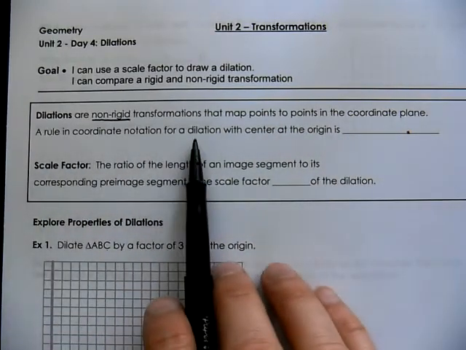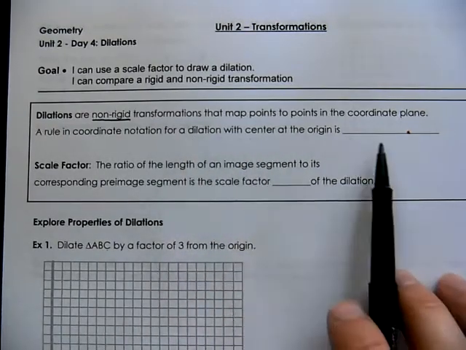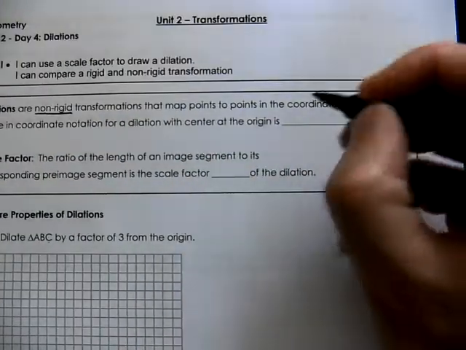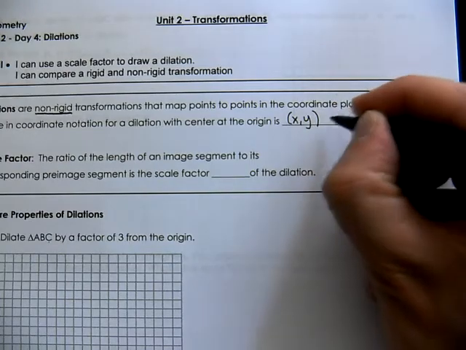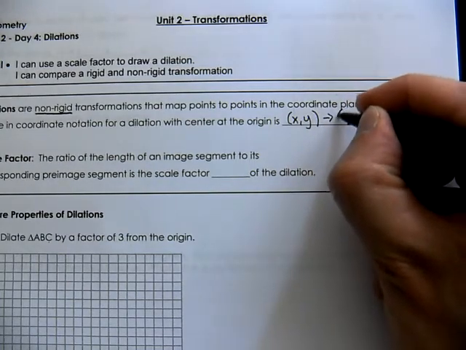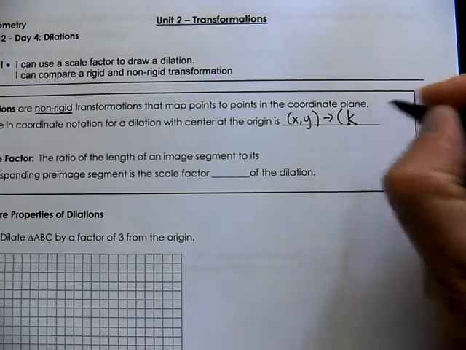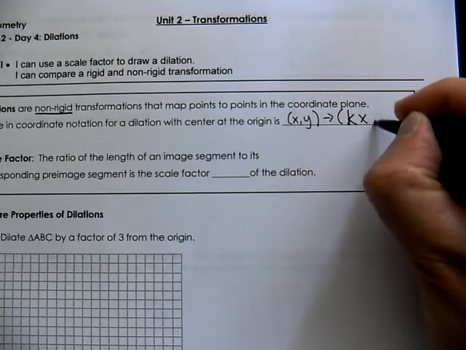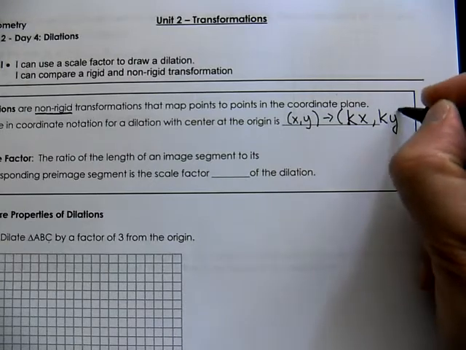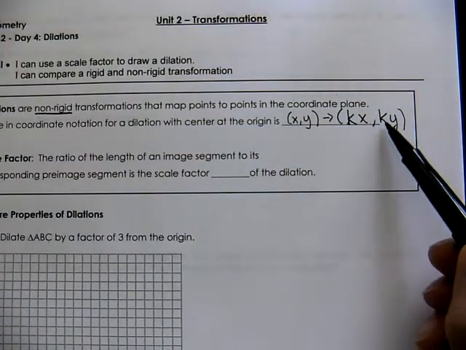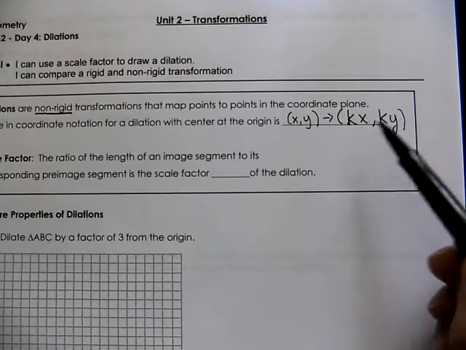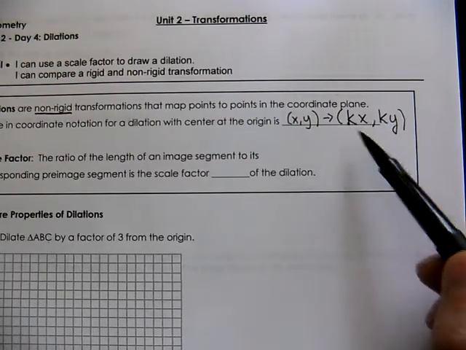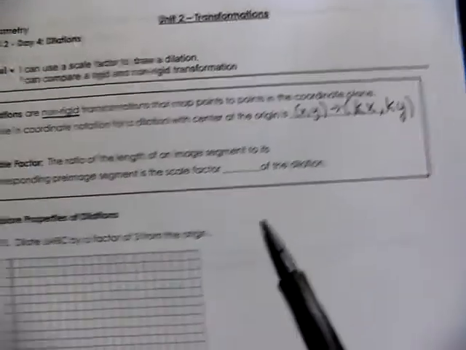A rule in this notation for a dilation centered at the origin is, so here's our rule. We had lots of rules for reflections and rotations. This time our rule is multiplying a scale factor to the x-coordinate and a scale factor to the y-coordinate. So what we are using as k is the multiplier. So if it's 2 times bigger, if it's 3 times bigger, that would be the scale factor, and that's what we would then multiply to the x and y coordinate to get the new location. So that's this scale factor.